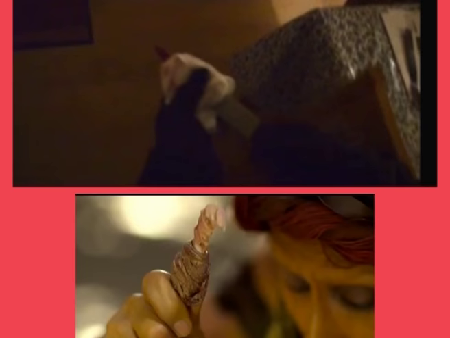Another way we create suspense is through our props. We use a knife as the choice of tool for our murderer. The use of such deadly objects is vital to stress the mortality and vulnerability of the characters. We show a bloodied knife to allow the viewer to know that there will be bloodshed in the film.